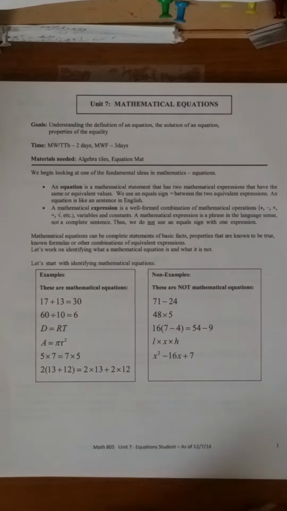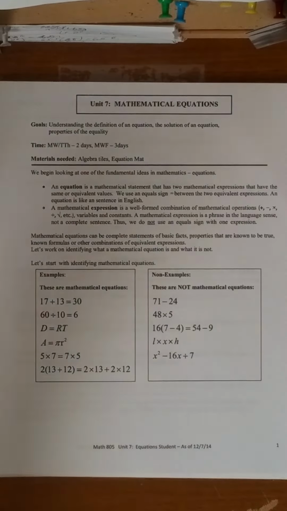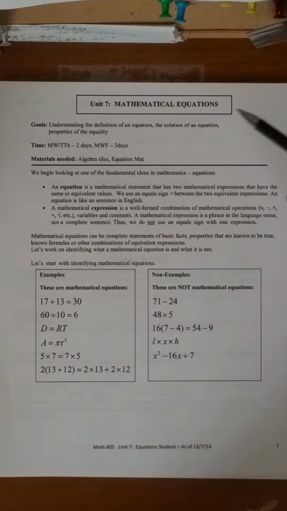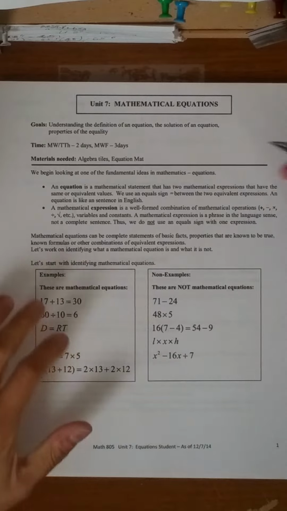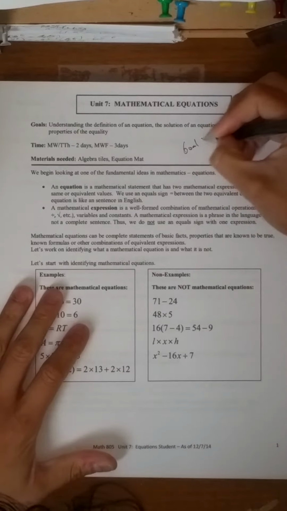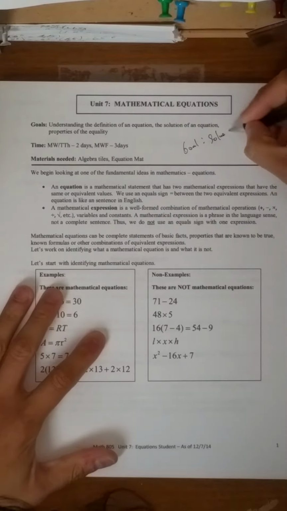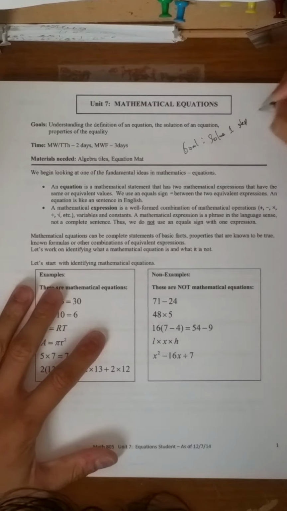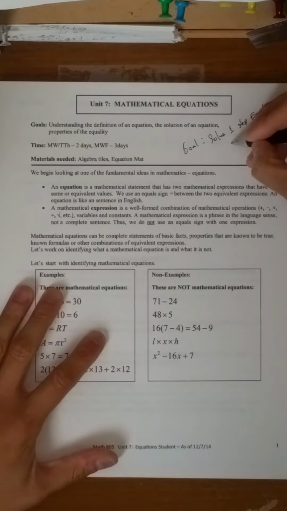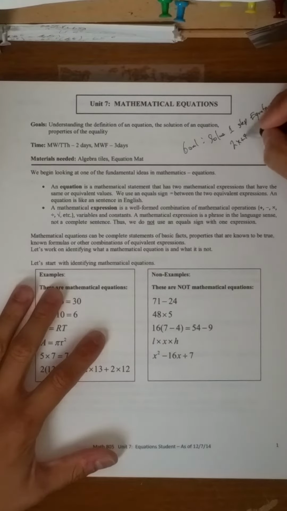Alrighty, we're going to go ahead and start off over here with unit number 7. And this unit is going to be on mathematical equations, okay? So what is the big thing we want to do? Our goal is we want to be able to solve one-step equations, okay? And so that's something like 2x equals 8, or maybe like x plus 1 equals 5.